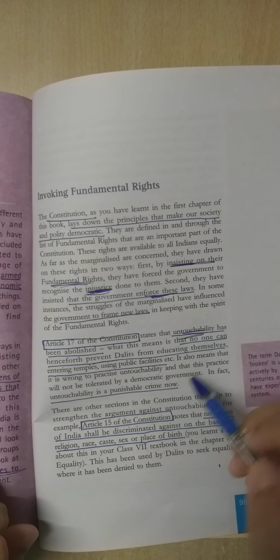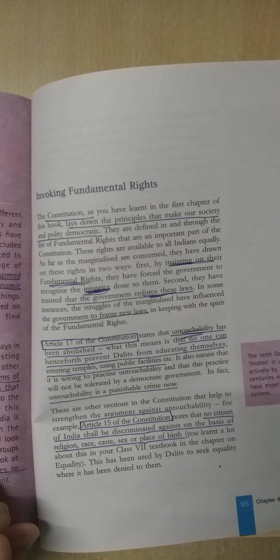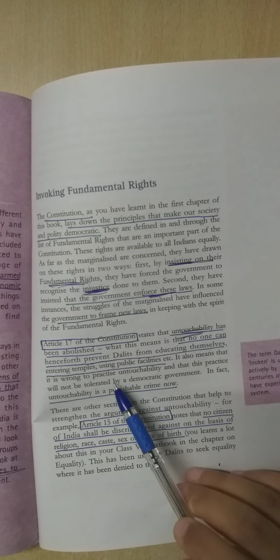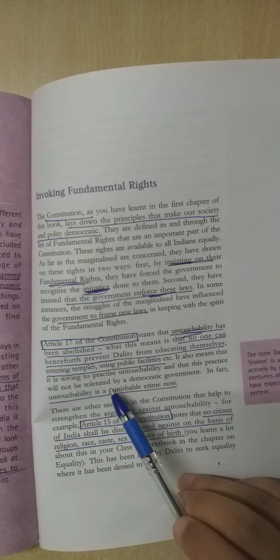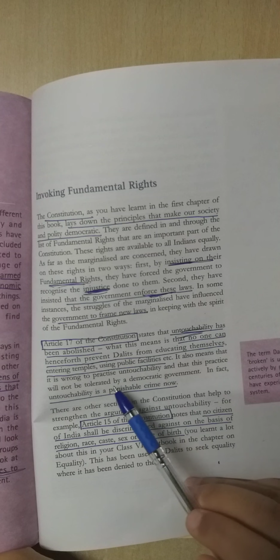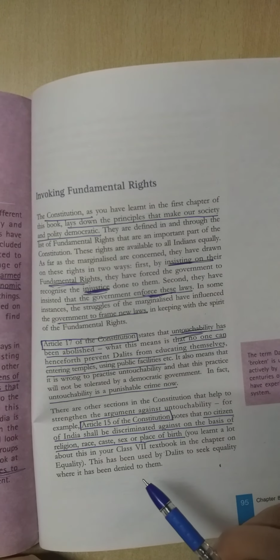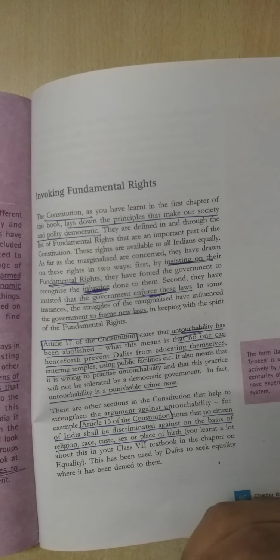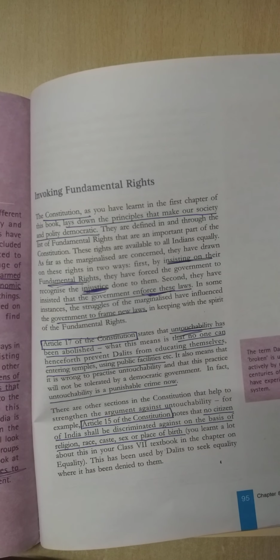It also means that it is wrong to practice untouchability, and that this practice won't be tolerated by a democratic country like India. In fact, untouchability is a punishable crime now. So if you practice untouchability, you might be punished for it.